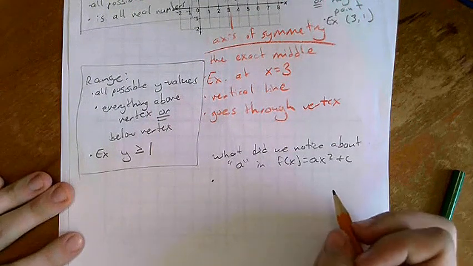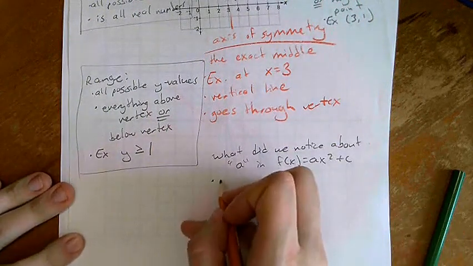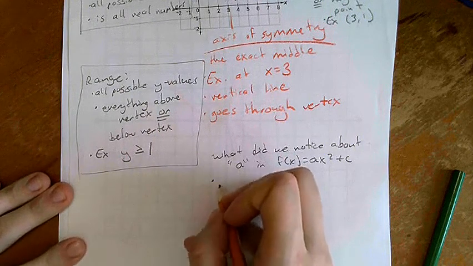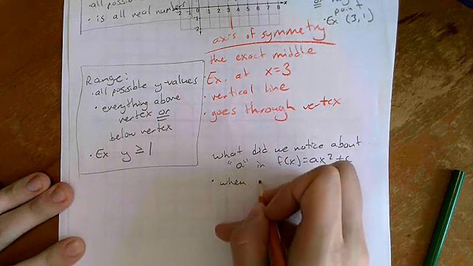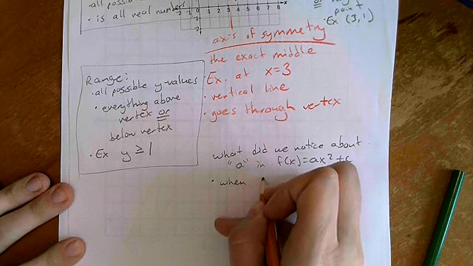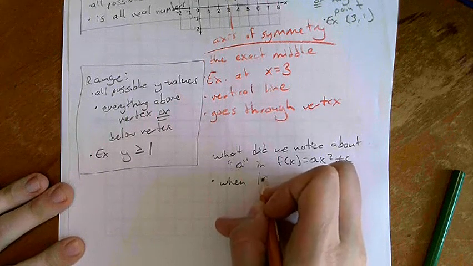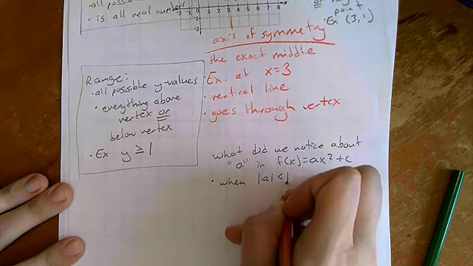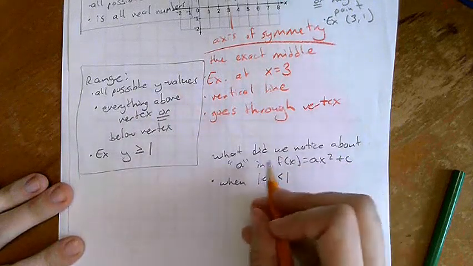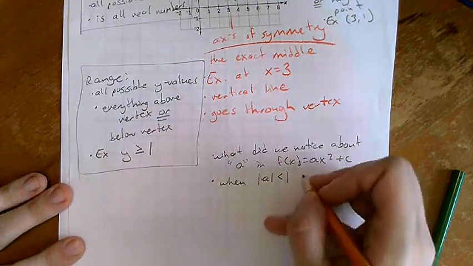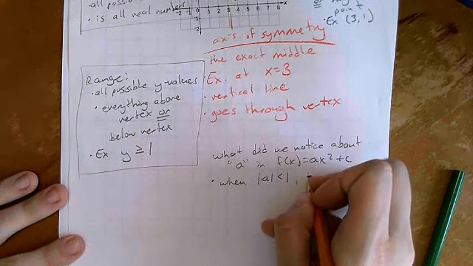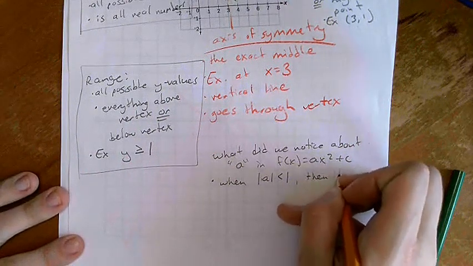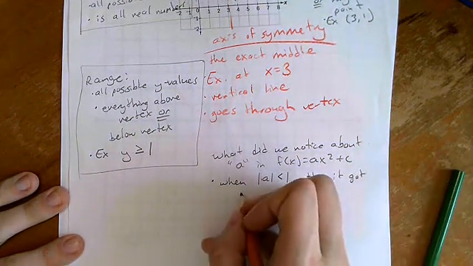One of the things that we saw is that when the absolute value of a is less than 1, so this is when it's a fraction, right? When the absolute value of a is a fraction, then it got wider.